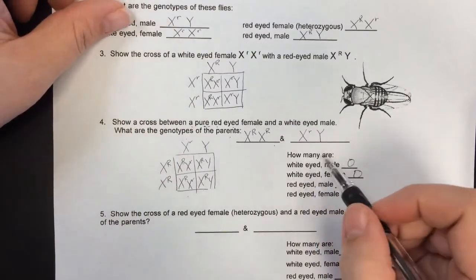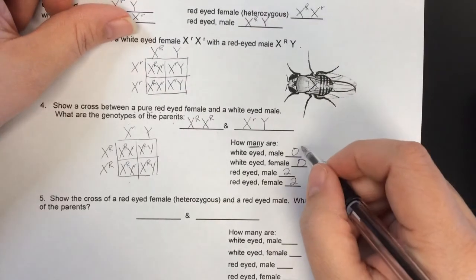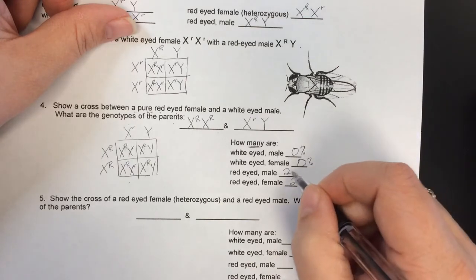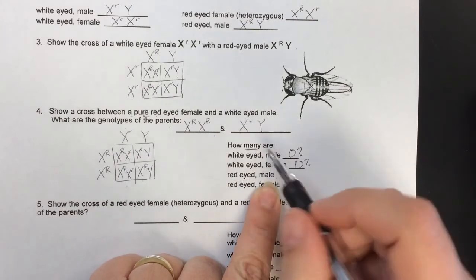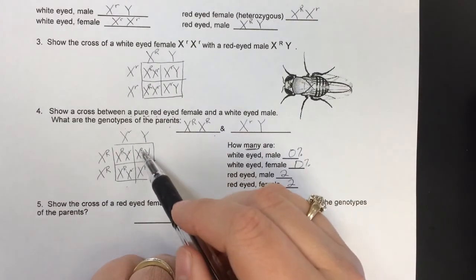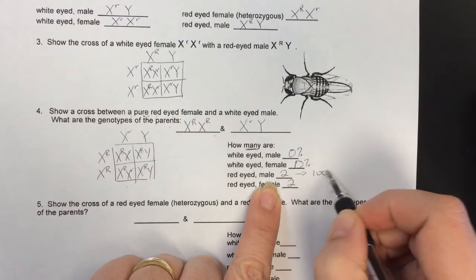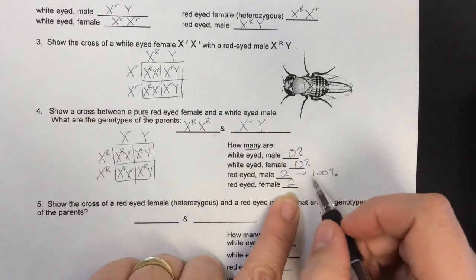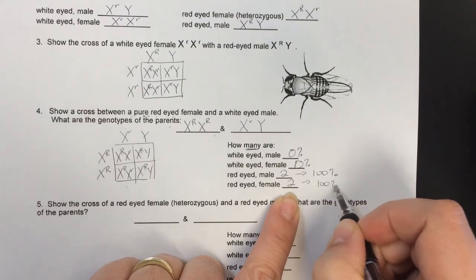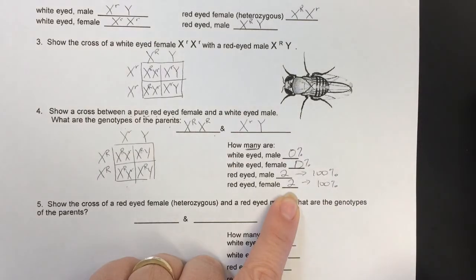Now, I don't like really doing this, how many are there. I would usually want to know what percent or what ratio. So if we were to change this to percent, these would obviously be 0%. And over here, of our males, how many of our males would be red-eyed? Well, if we look here, both of them would be. So that means that we would really have 100% being red-eyed males. Of our females, how many of those would be red eyes? Again, we would have 100%. So really not worded the best way here. We would want to look at that more in terms of percent.